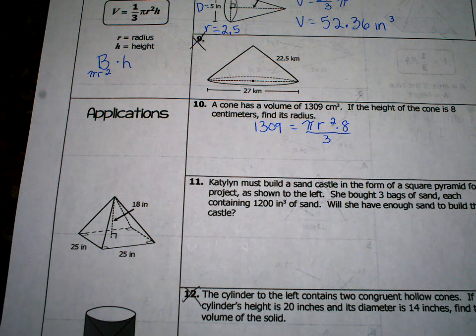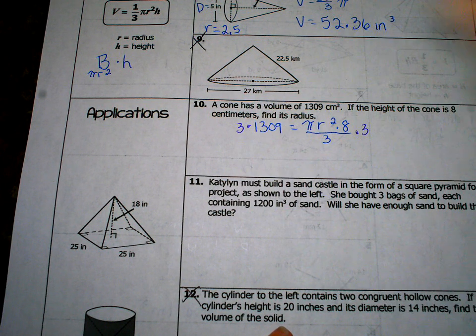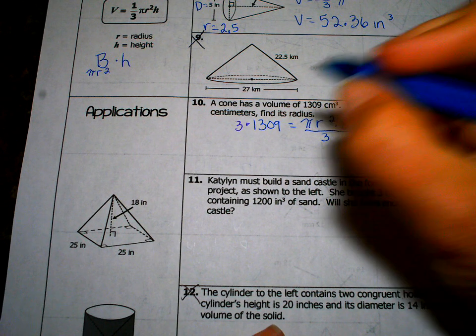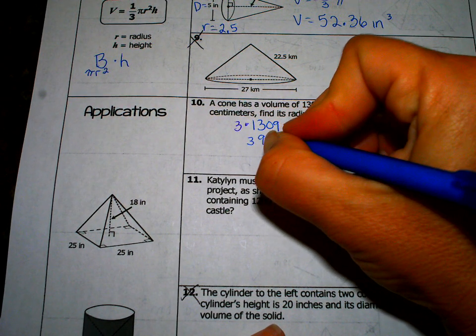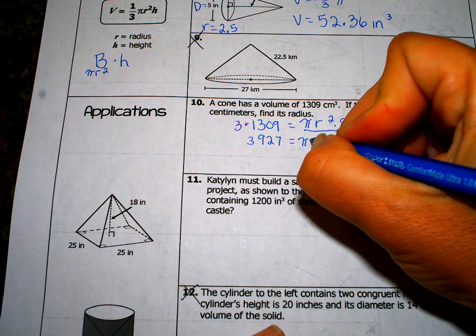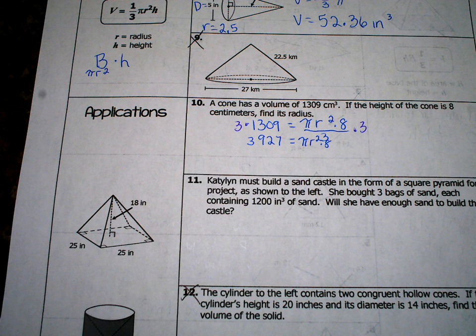To get r, I have to isolate r. So you multiply both sides by 3: 3,927 equals pi r squared times 8. I could divide by 8 pi to get r alone.